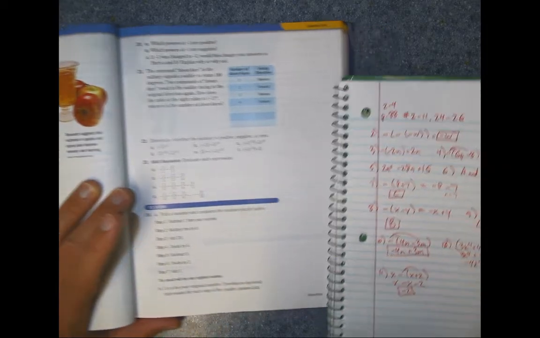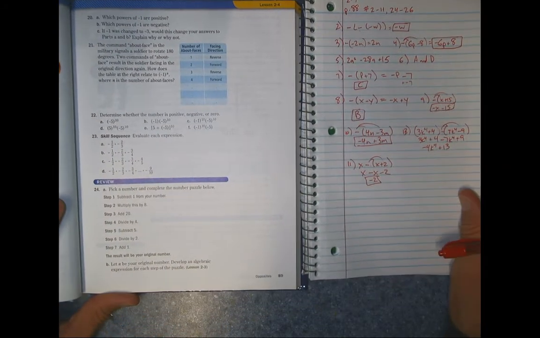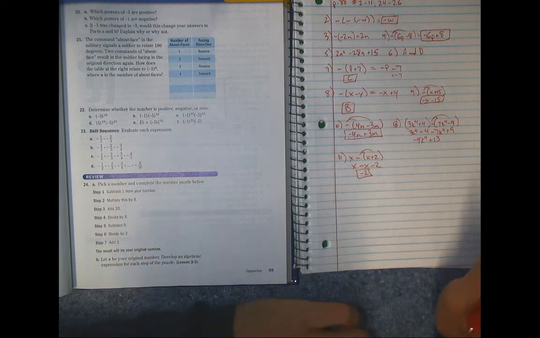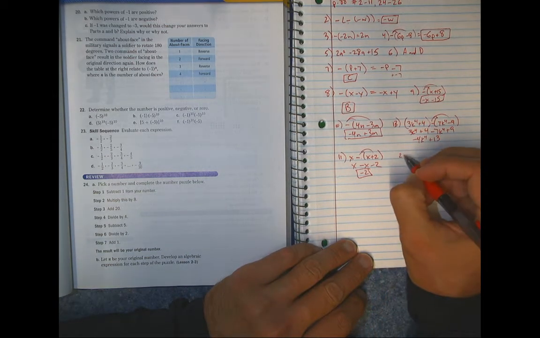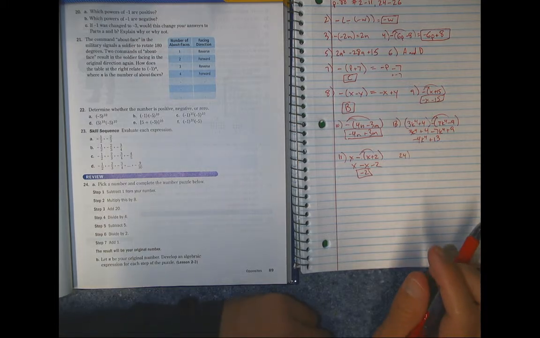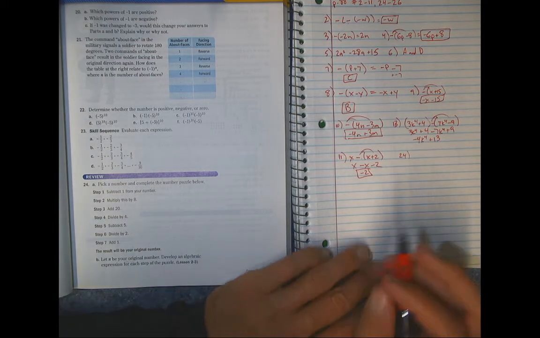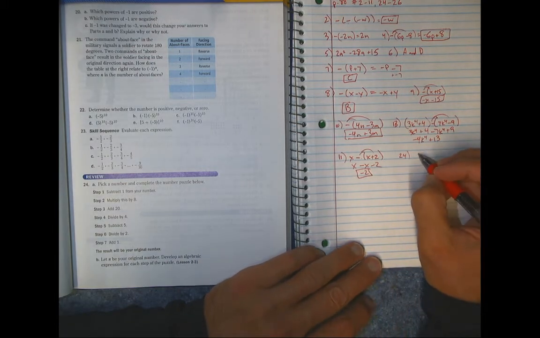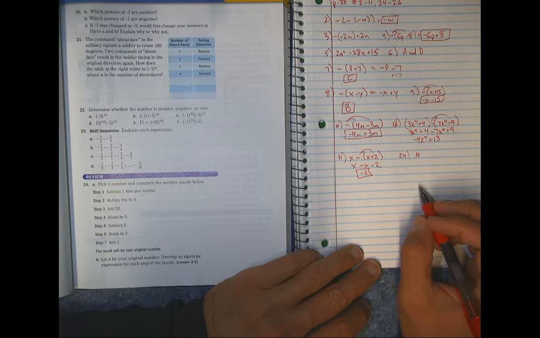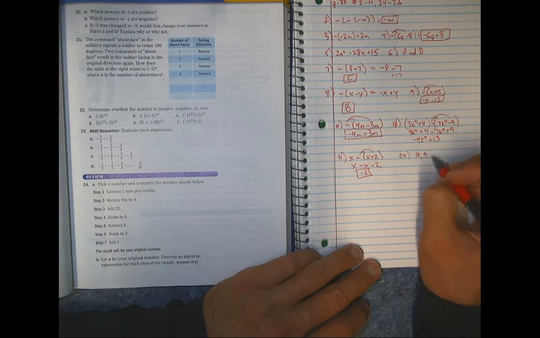Going now to 24. So kind of some review, back to lesson 2-3. So number 24. Working with a number puzzle, we are going to pick any number we want and complete the number below. So let's start with, let's do 10. So I'm going to start with 10. Step 1, subtract 1 from your number, that's 9.